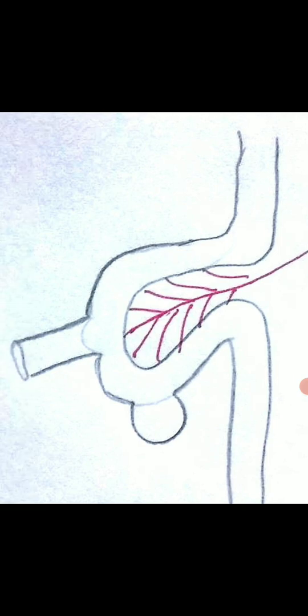Meckel's diverticulum is a diverticulum present in the small intestine, which represents the proximal portion of the vitello-intestinal duct, and that is occurring in 2% of the population. The rule of 2 is there. 2% of population. Two ectopic tissues are there: gastric tissue and pancreatic tissue. It is 2 feet proximal to the ileocecal junction, and it is 2 centimeters in diameter. So this is the rule of 2.